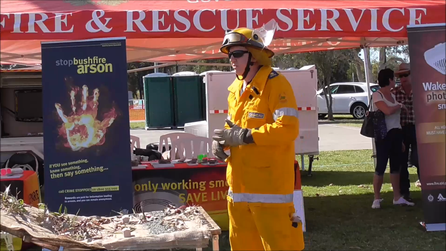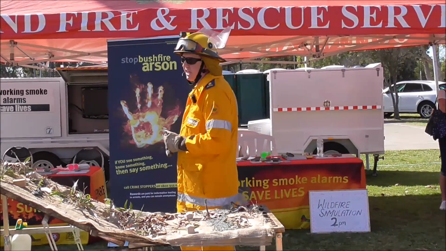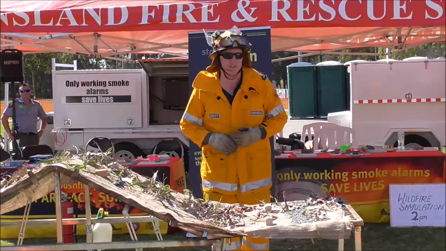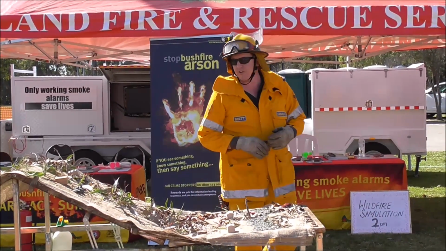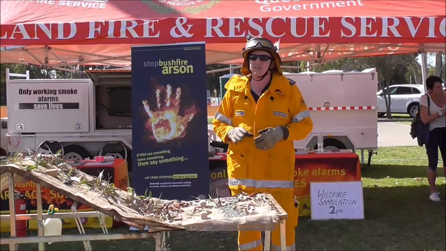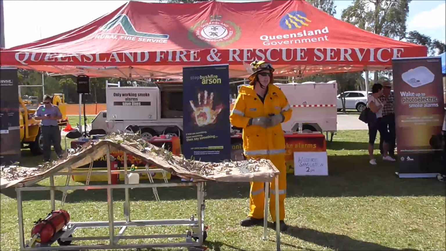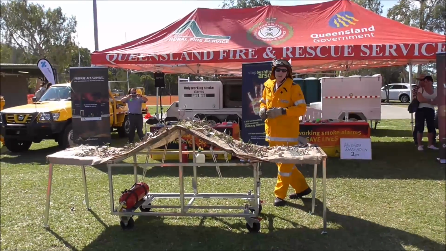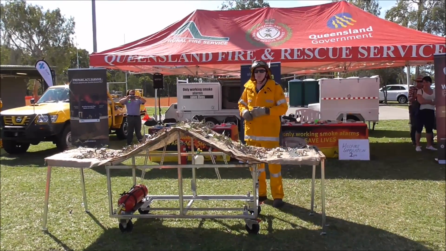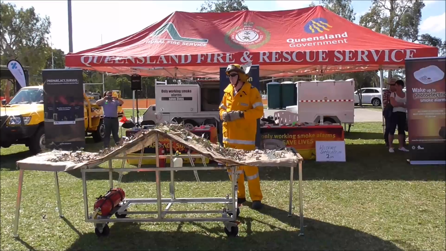So what we've got here is our Bushfire Simulator. It gives you a bit of a demonstration on how bushfire behaves. And what it does in this demonstration is exactly what it does out in the bush. So obviously the fire will be affected by the wind. So you'll notice whether the wind stays down or if it picks up, you'll notice a change in the fire.